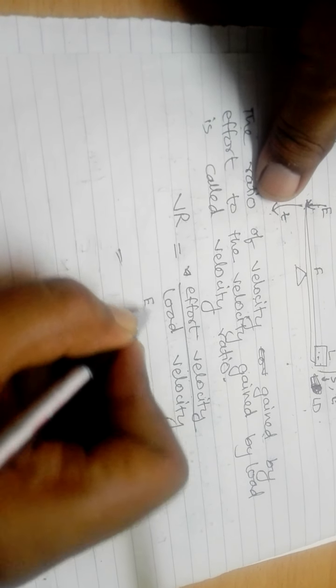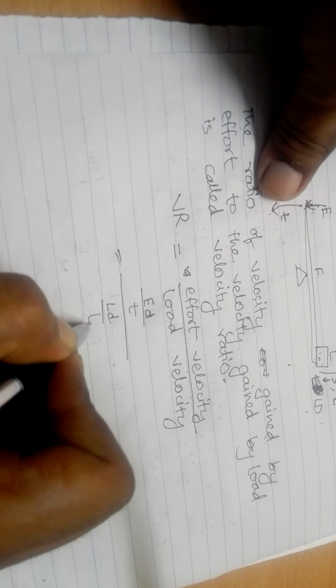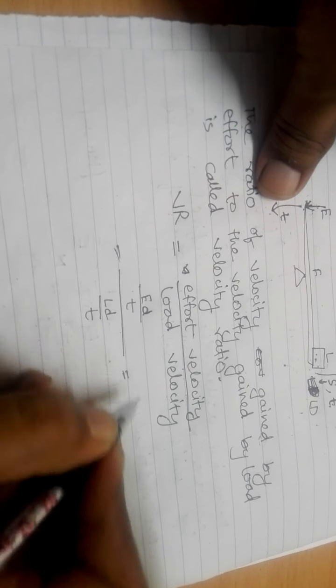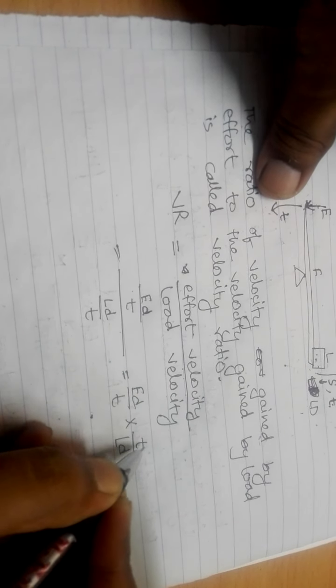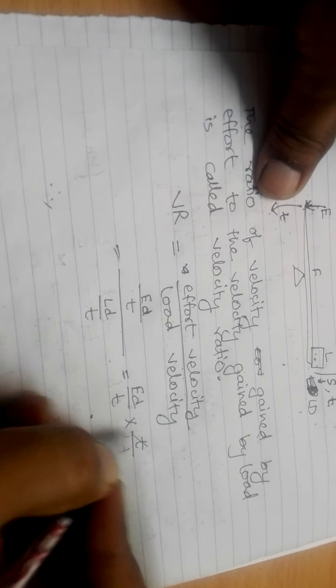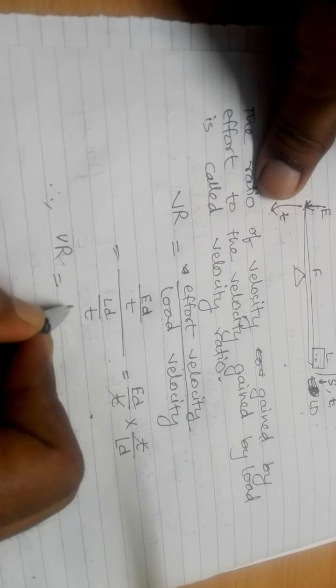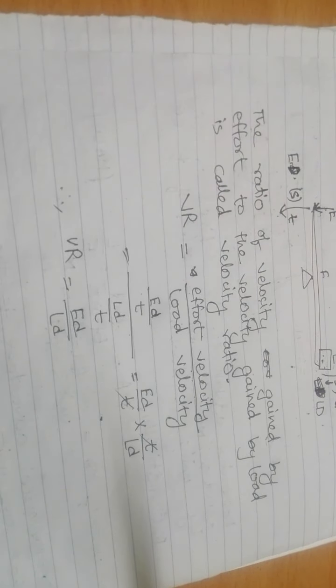Now what should be the relationship to calculate effort velocity? You know that velocity is equal to displacement by time taken. So effort distance by time, and for load velocity, load distance by time. Now since we have a double fraction here, we solve the double fraction by reversing the denominator. That means the numerator remains the same but the denominator gets reversed, t by LD. Now t and t can be cancelled, therefore VR is equal to ED by LD. Effort distance by load distance.